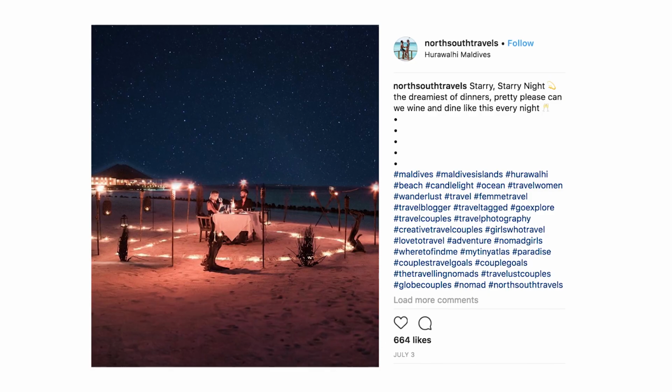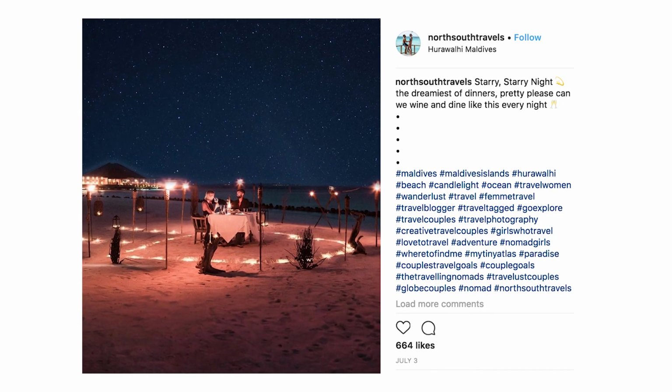A lot of you guys have been contacting us via Instagram regarding this post, wanting to know how we edited it. So today I'm going to talk you through the steps of how we created this image. So let's get straight into our first ever tutorial.